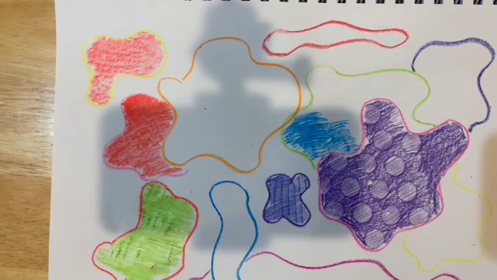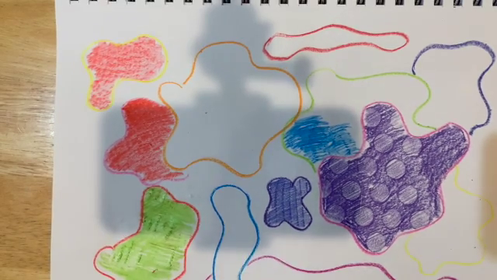So you need at least 12 shapes that are organic and at least 3 different textures.